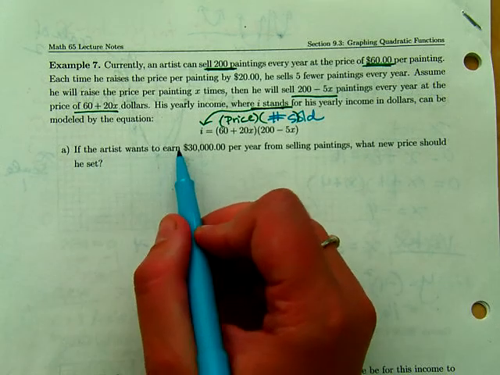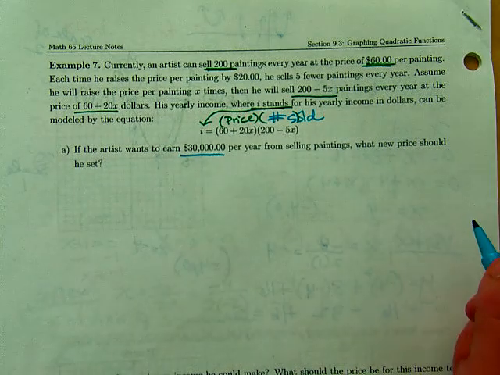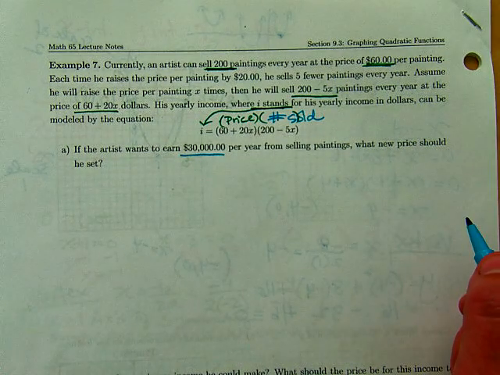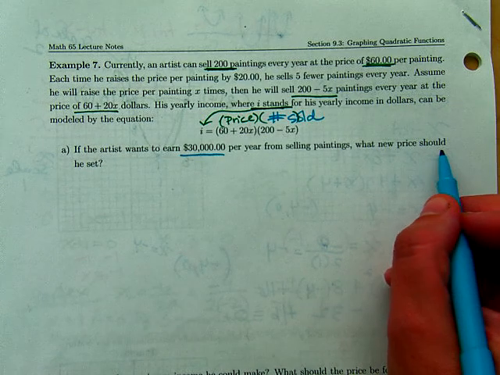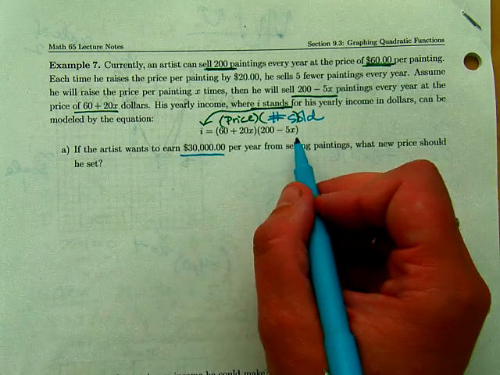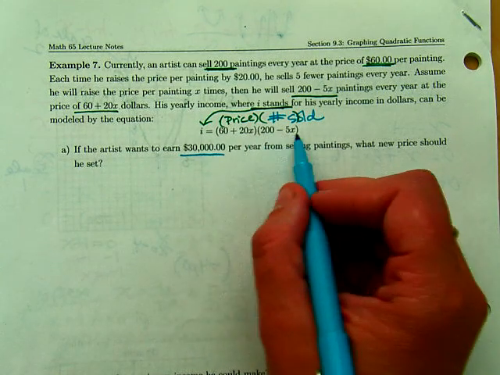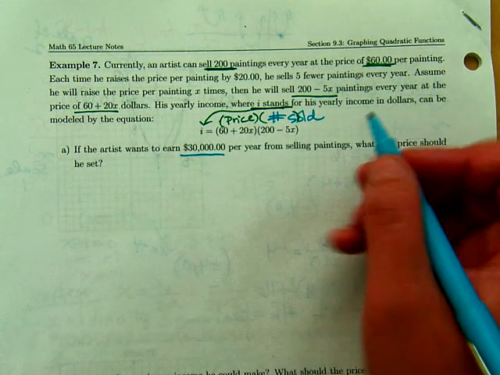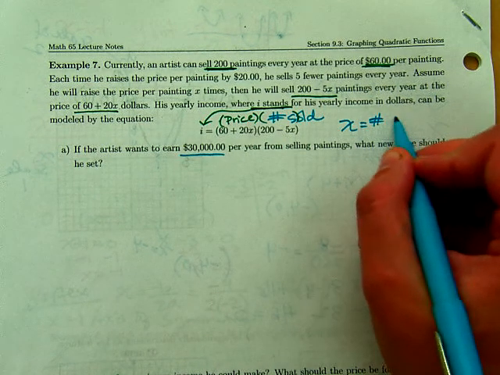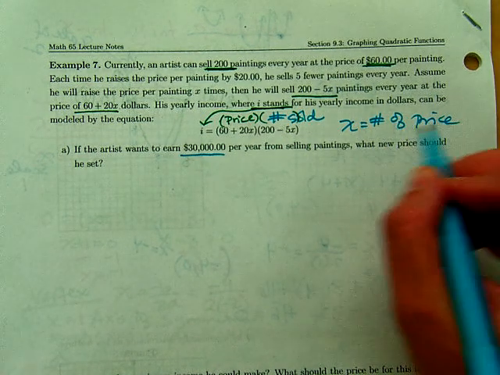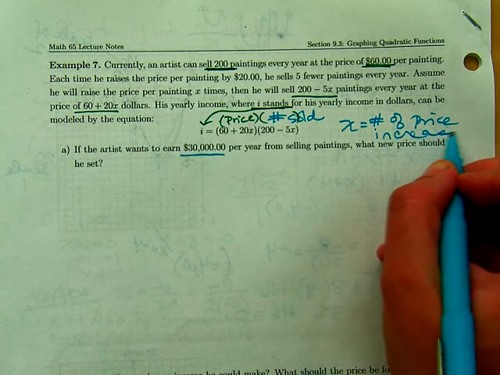So if the artist wants to earn $30,000 per year from selling paintings, what new price should he set? So X is the number of price increases. X equals number of price increases.